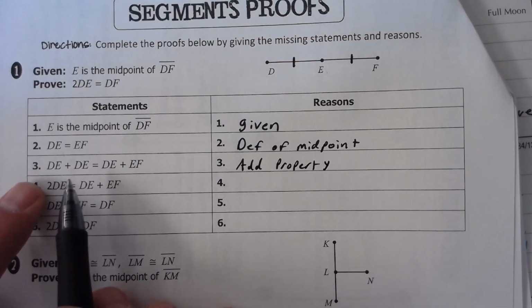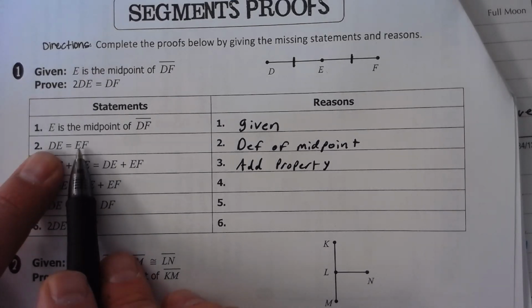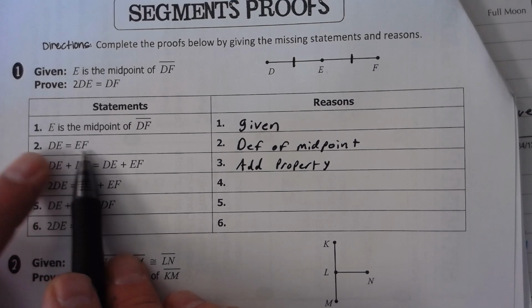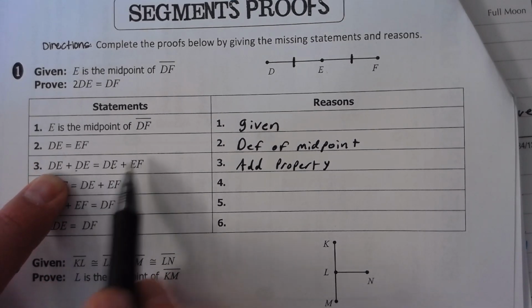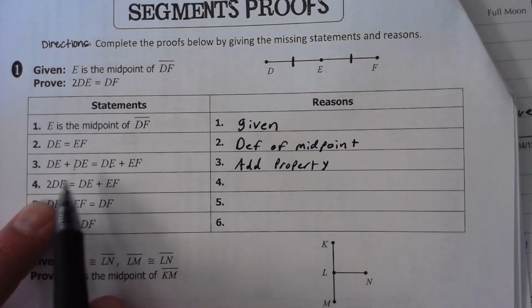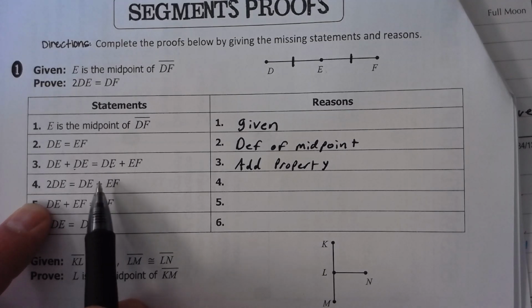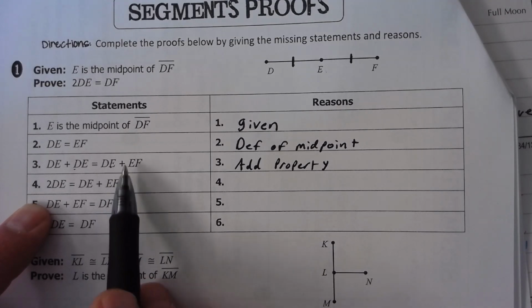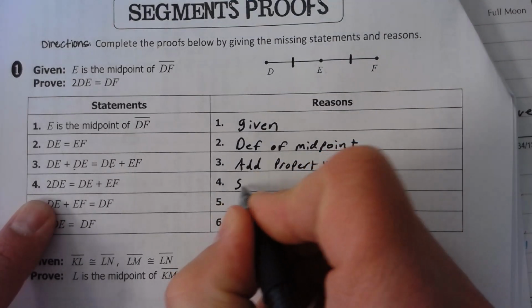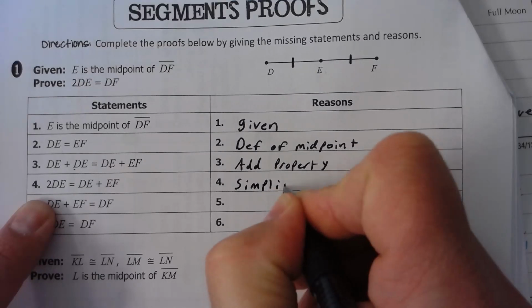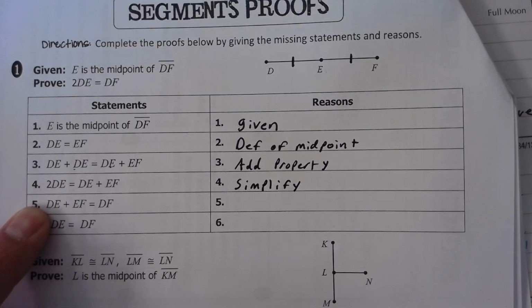Because I have added the same thing to both sides. I started with DE and EF, and then we added DE to both sides. So DE and a DE, that's how we got this statement. All right, so 2DE is equal to DE plus EF. What's the difference between here and here? How did we come from here to here? We simplified our problem. So I added these two together and just wrote it down as a statement down here.